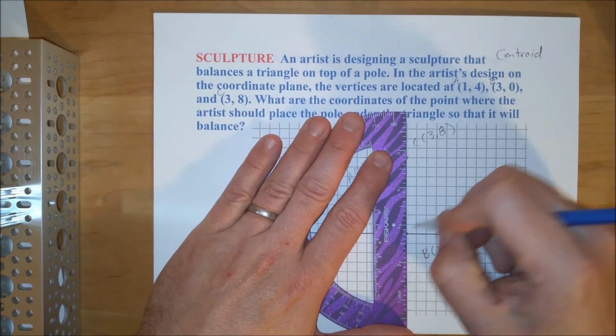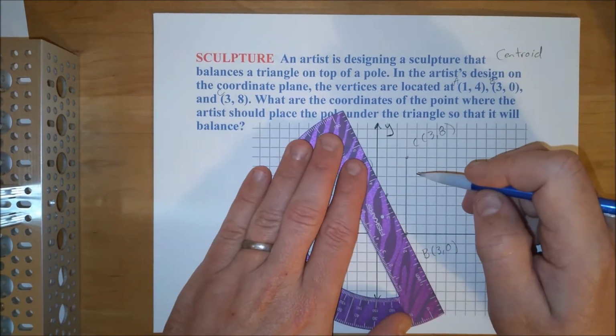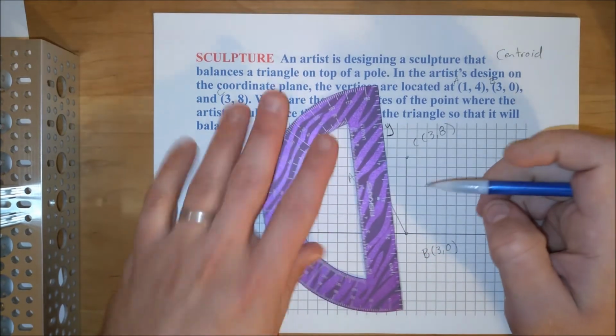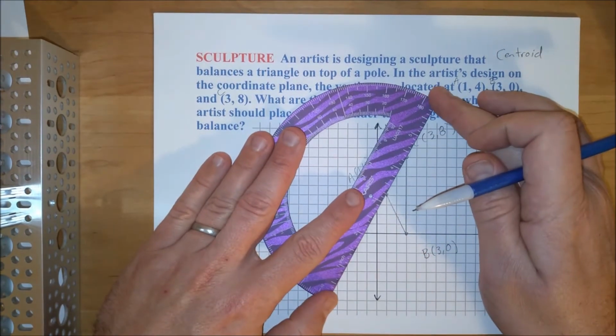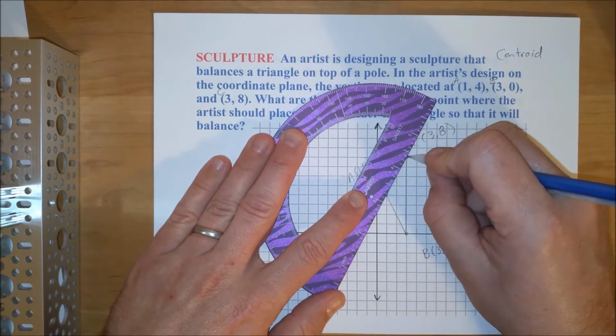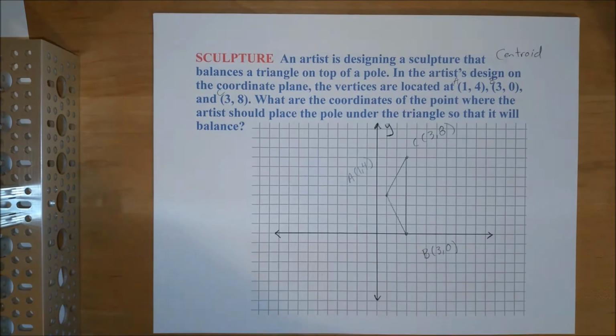And how are we going to find the centroid? What types of lines do we have to draw to converge at the centroid in a triangle? We're going to have to draw medians. And how do we draw medians? We're going to go from a vertex to the midpoint of the opposite side. Now, one of these medians in this triangle is fairly easy to draw. The two others can be done, but one's super easy. Which is the easy one?